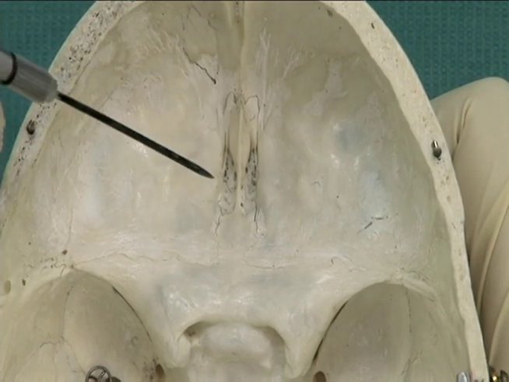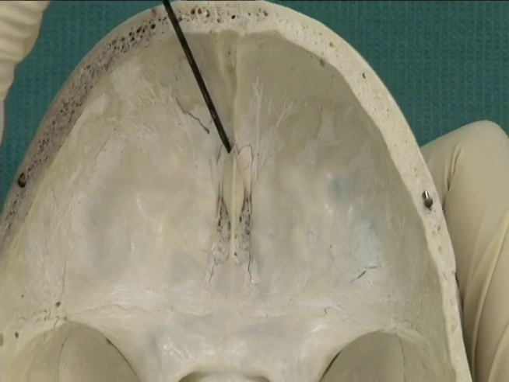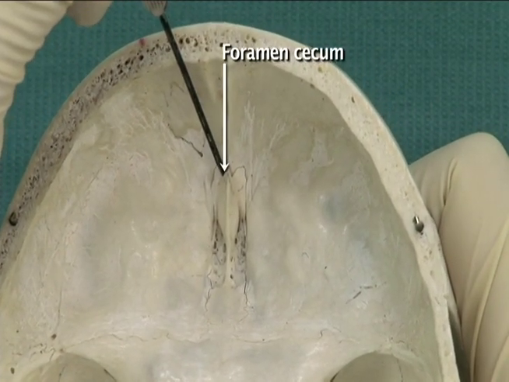Anterior to the crista galli is the foramen cecum, through which an emissary vein may reach the anterior end of the superior sagittal sinus.